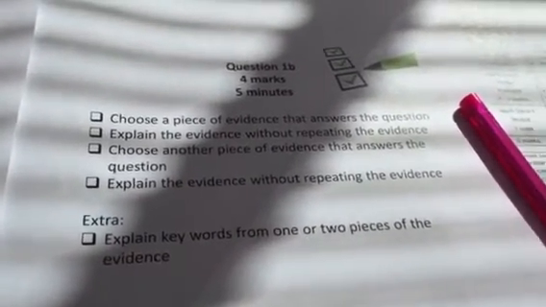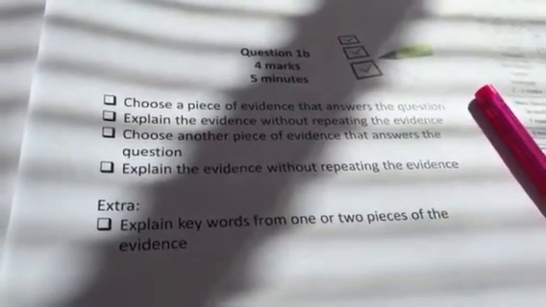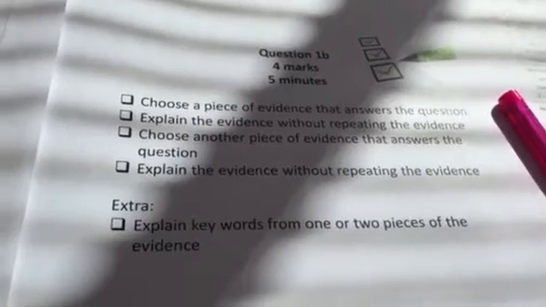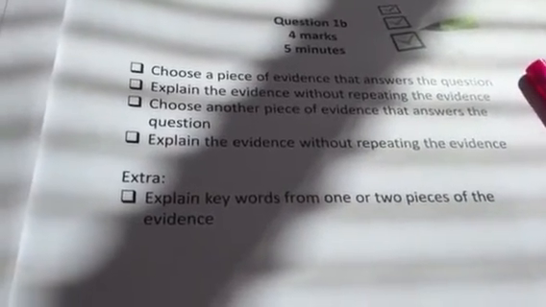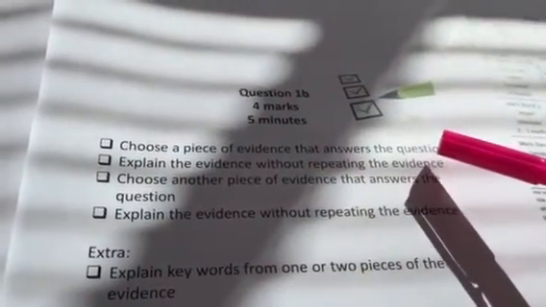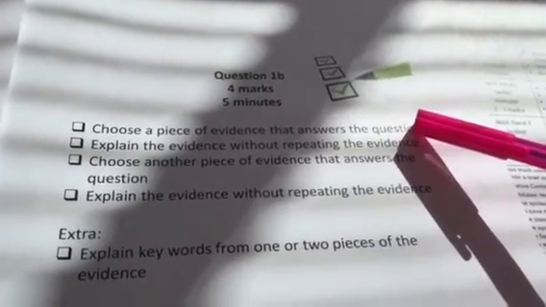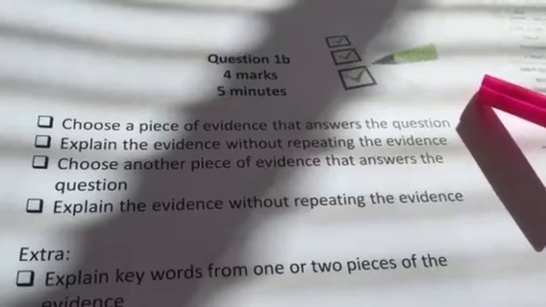Okay, so what I would like you to do in terms of marking this question, if you're working with a partner, swap with a partner now. If you're marking it by yourself, that is fine. So I would like you to use this checklist. So I would like you to be really, really critical with yourself. Has the first piece of evidence that you've picked out answered the question? If it does, give this a nice big tick.